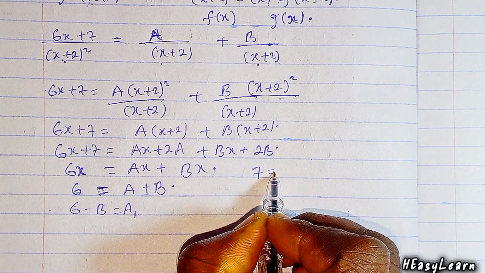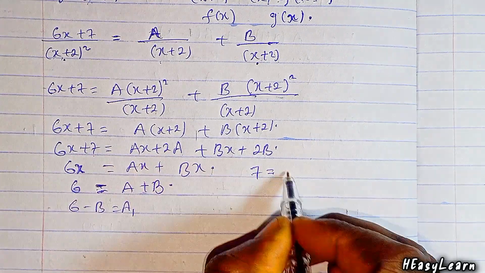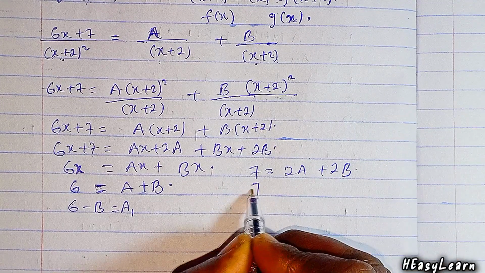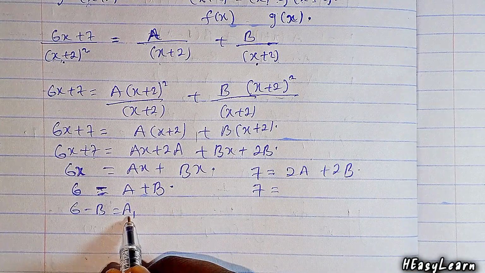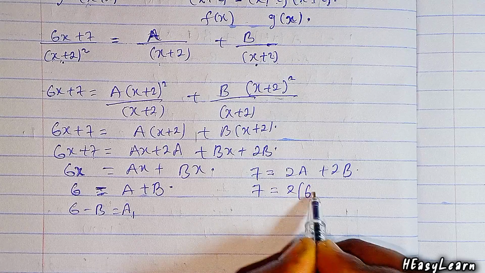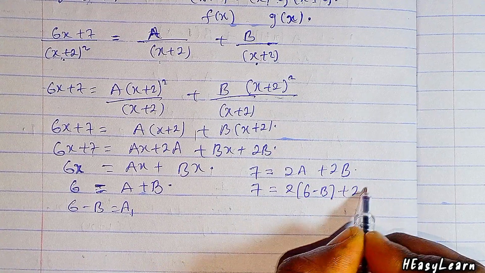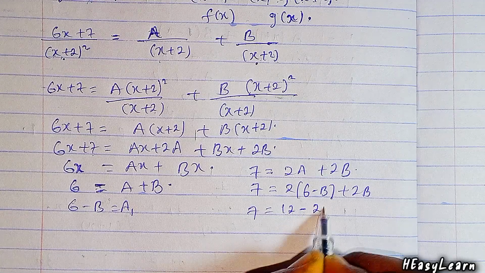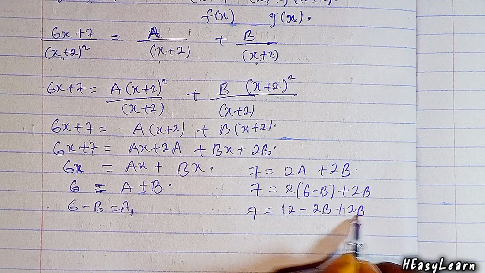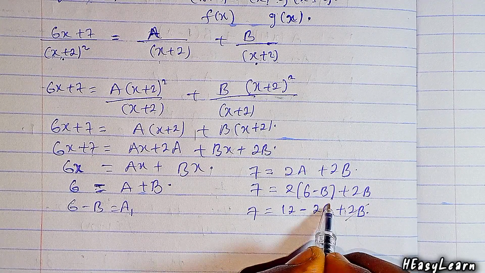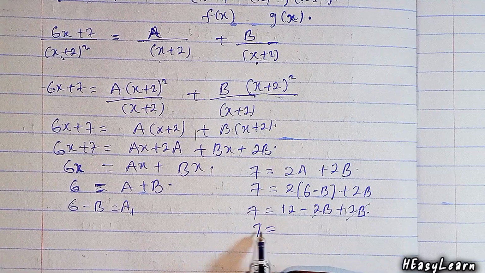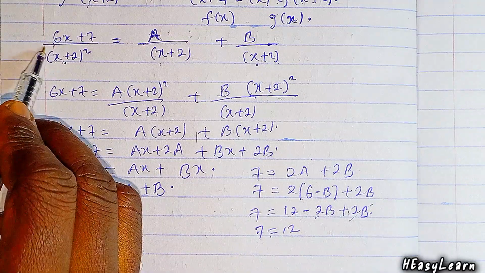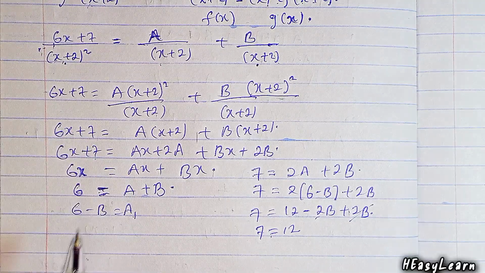Again, equate constant together, we have 7 equals 2a plus 2b. This is the same thing as 7 equals, what is our a? A is the same thing as 6 minus b, plus 2b. 7 equals 12 minus 2b plus 2b. You see, 2b will go away with minus 2b. 7 equals 12, which is not true. So what we did here is not true.